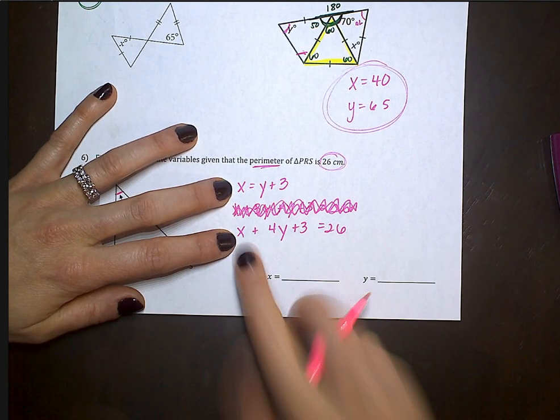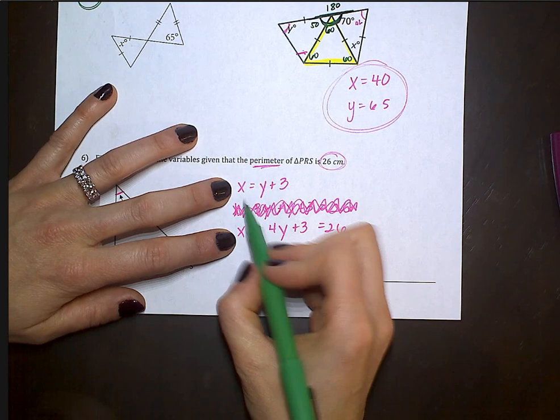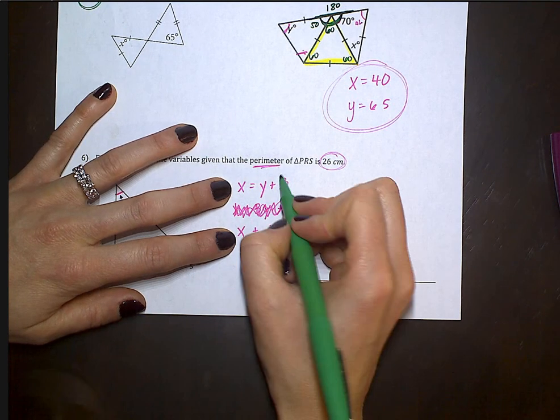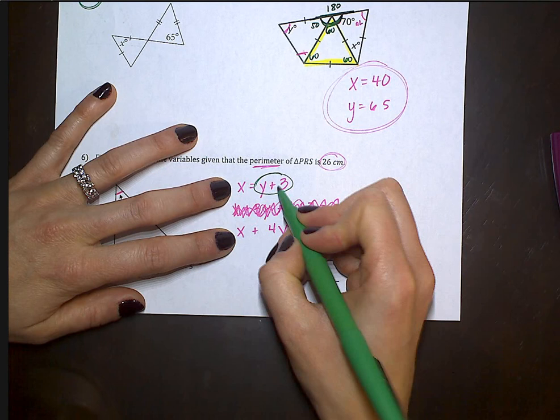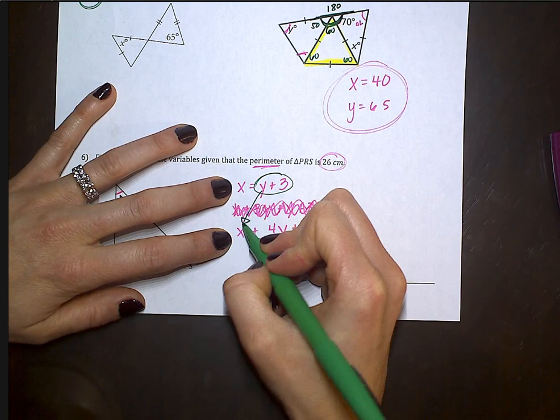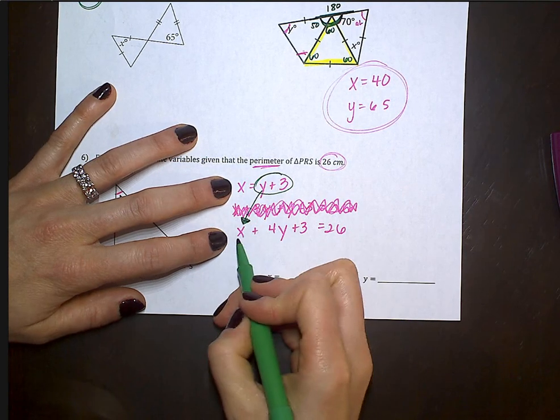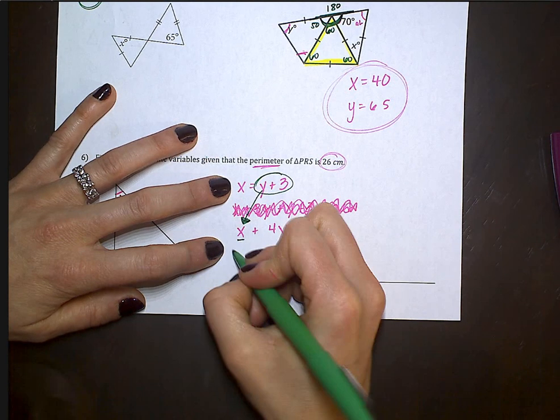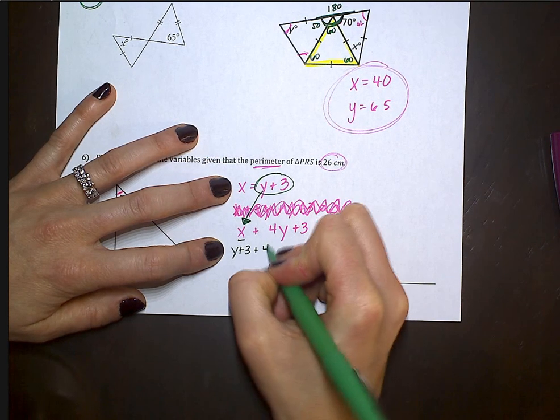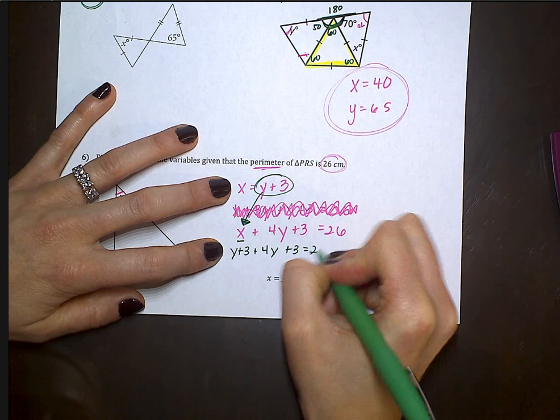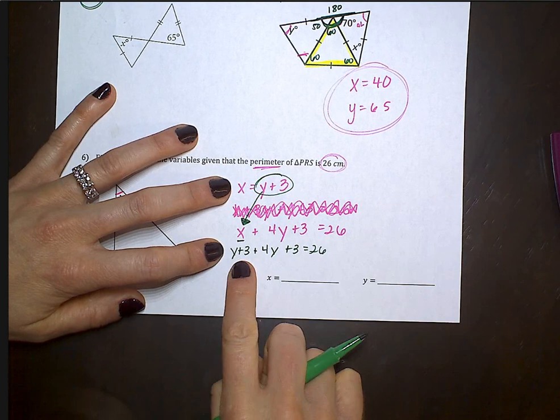So if you forget how to do substitution, here's what you do. This is set up nicely. X is the same thing as y plus 3. So I'm going to come down here, and I'm going to plug in y plus 3 where x is. So I'm going to rewrite this second equation. So instead of x, I put y plus 3. The rest of it was the same.